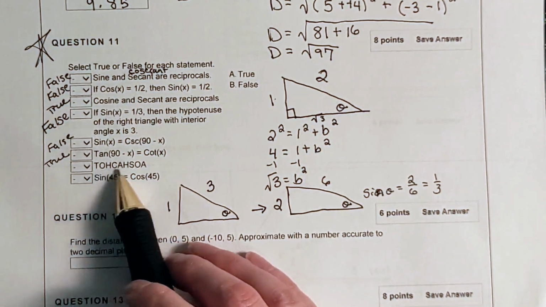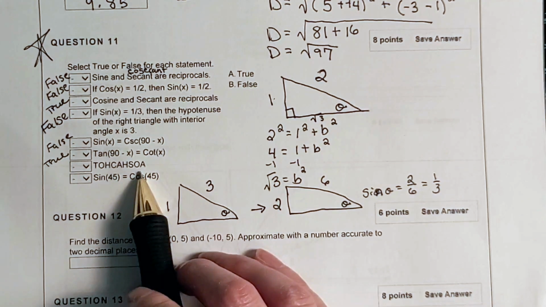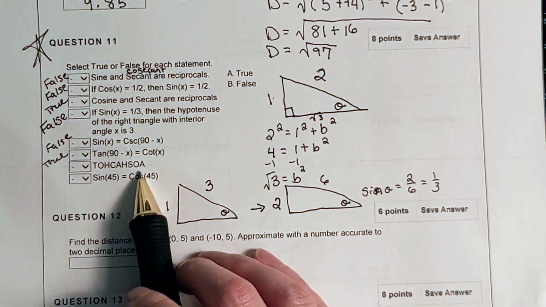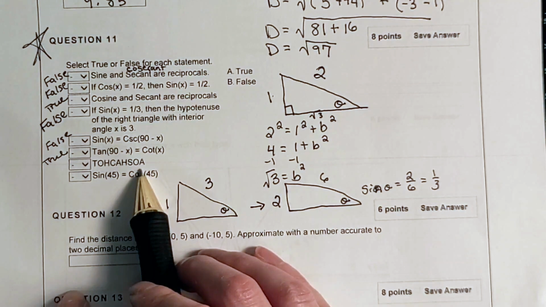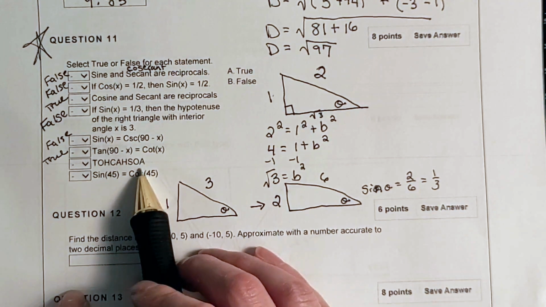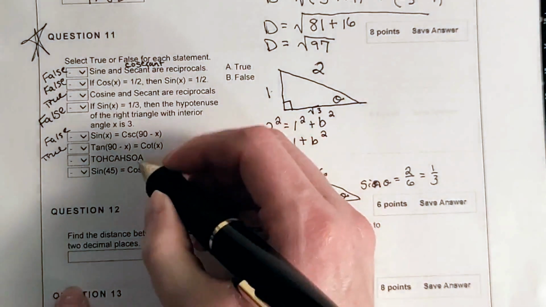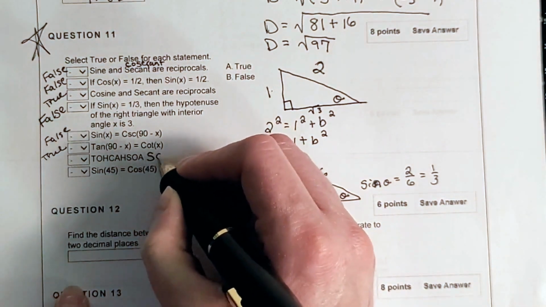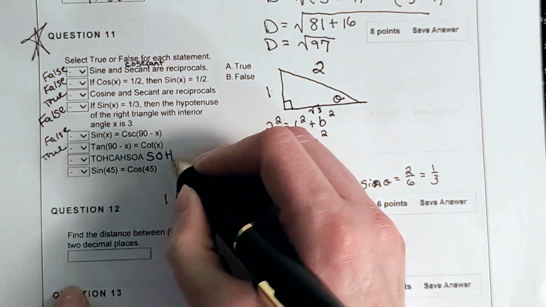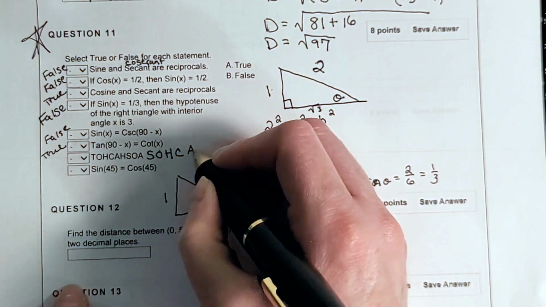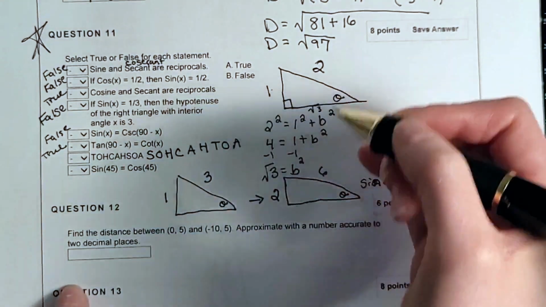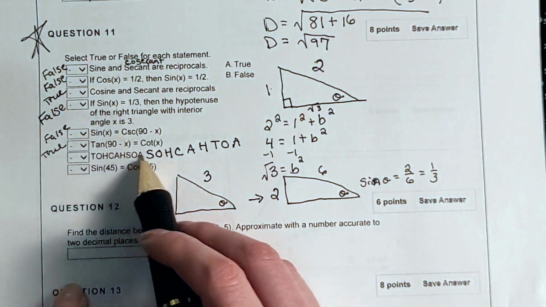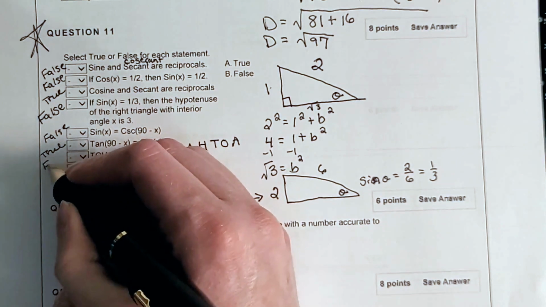Okay, so this right here may look confusing just because you guys are a lot younger than what we are. When we were older, we learned that this was Sokotoa, and it was an ancient Indian, and this was one of her cultures, and she learned this word as a kid. So she learned that sine was opposite over hypotenuse, cosine was adjacent over hypotenuse, and tangent is opposite over adjacent. So if you look, the trig identity doesn't match with this, so that's false.